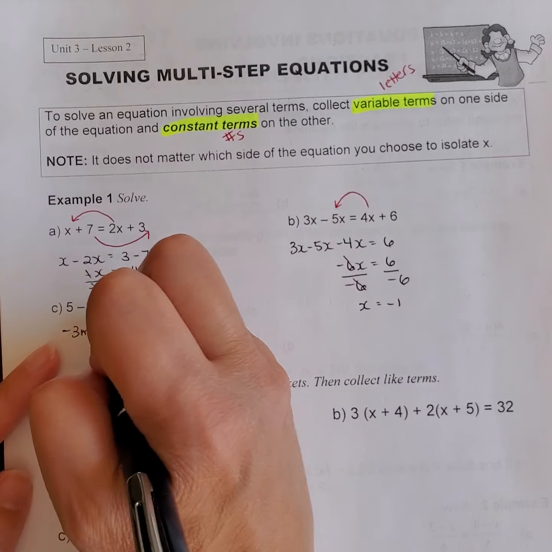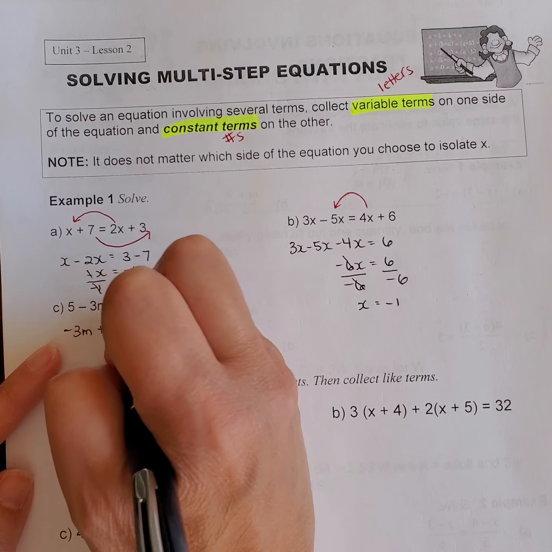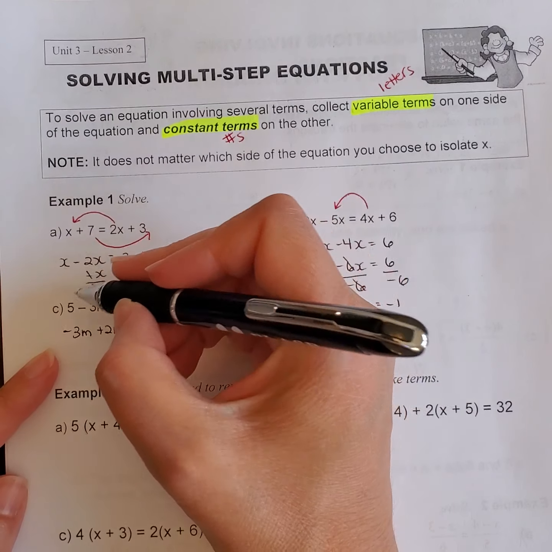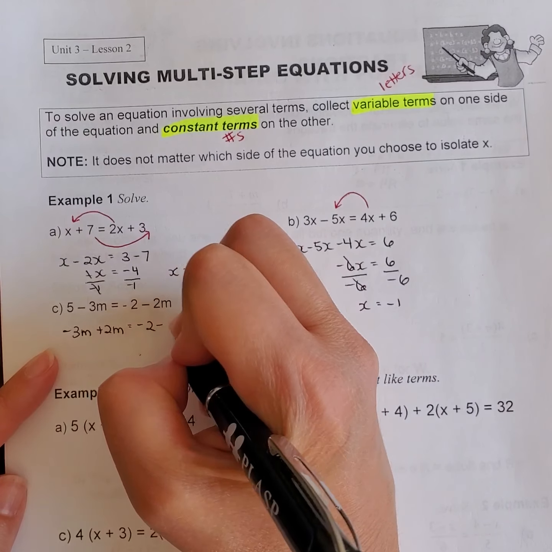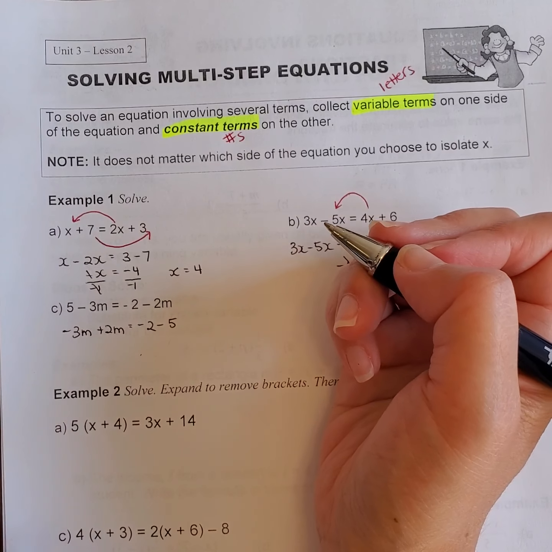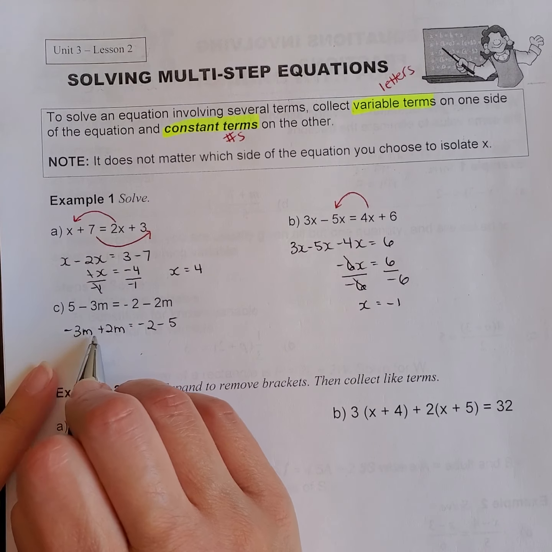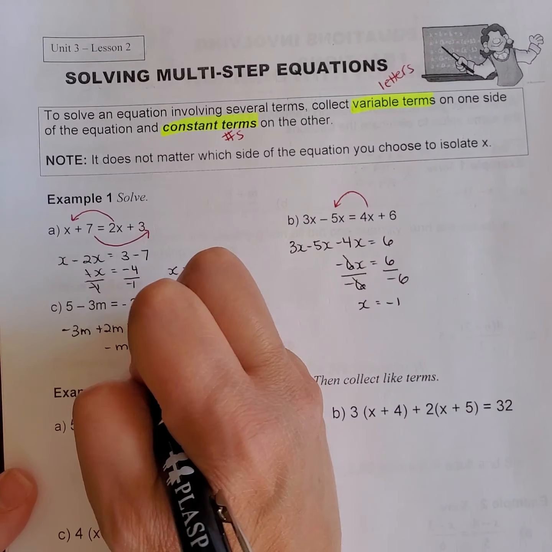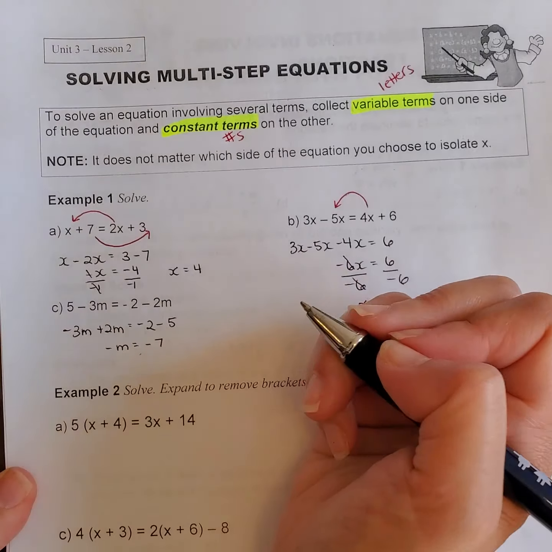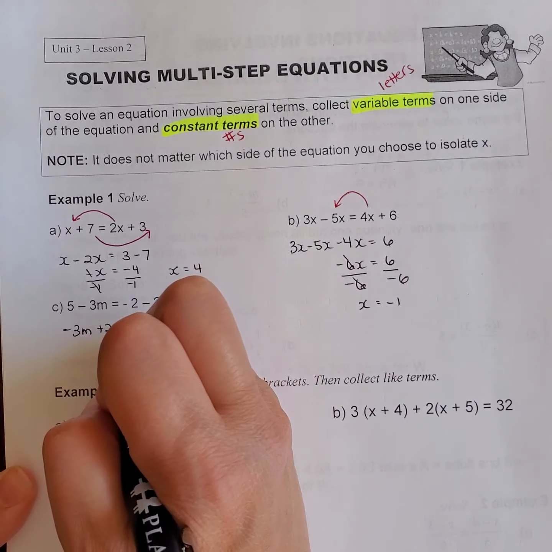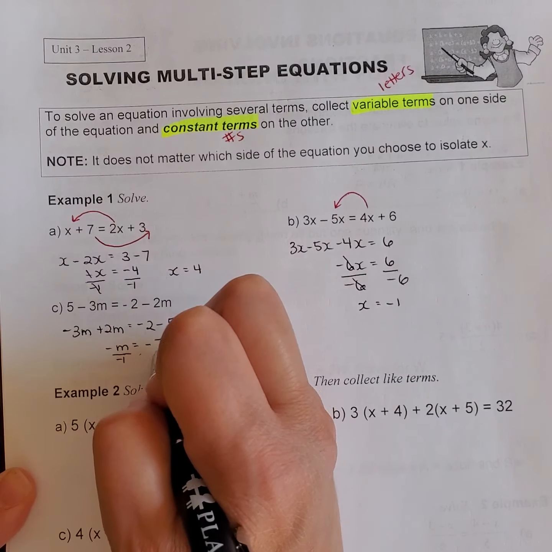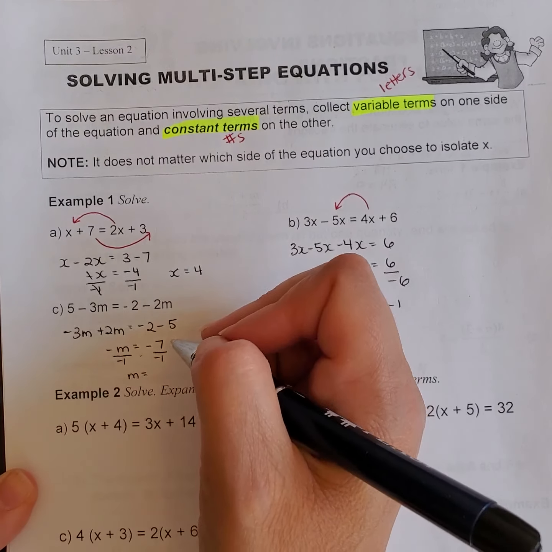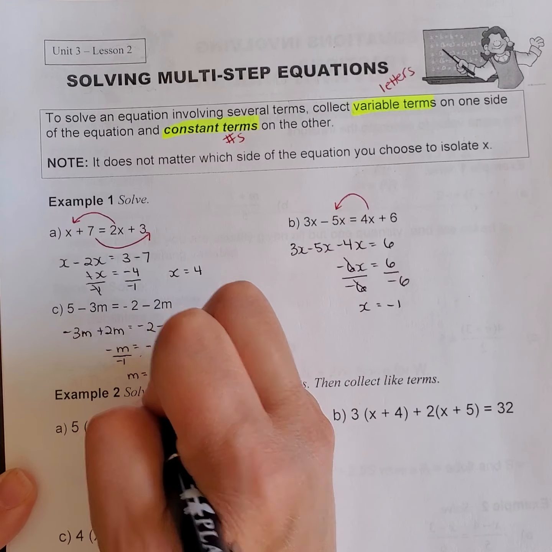I'm bringing over the negative 2m, so that becomes plus 2m. On the other side, the negative 2 is staying put. The 5 is moving over, so it becomes negative 5 on that side. Negative 3m plus 2m is going to give me negative m. And this side is going to become negative 7. I want to get rid of the negative sign, so I divide by negative 1, divide by negative 1. M is equal to negative 7 divided by negative 1, which is 7.